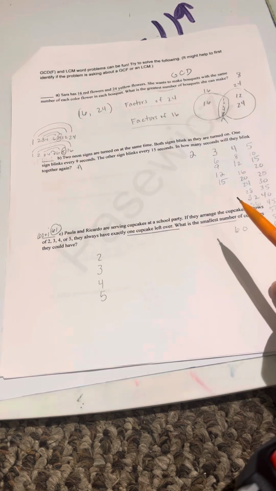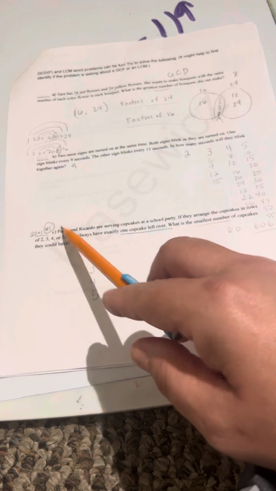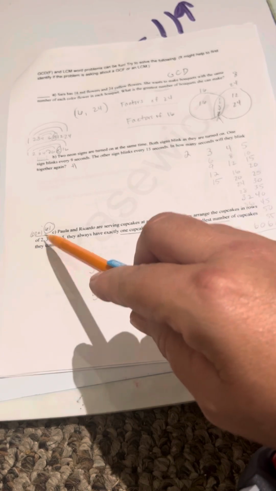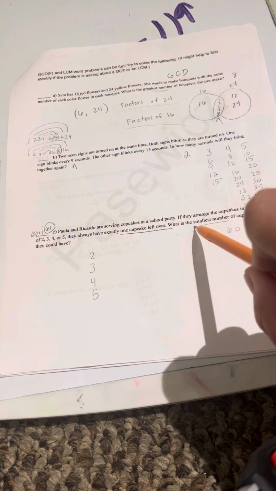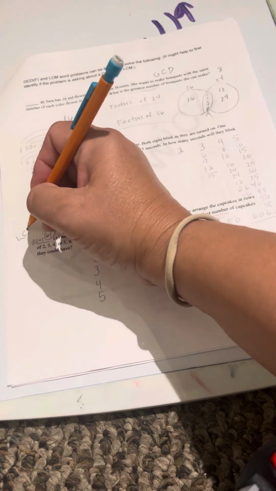Now we're going to look at the least common multiple, and I found this problem. Paula and Ricardo are serving cupcakes at a school party. If they arrange the cupcakes in rows of 2, 3, 4, and 5, and they always have exactly one left over, what is the smallest number of cupcakes they could have? The smallest number indicates to us that we are looking for the least common multiple.